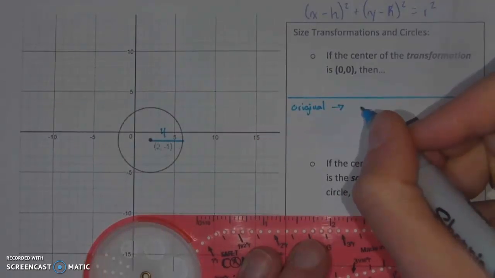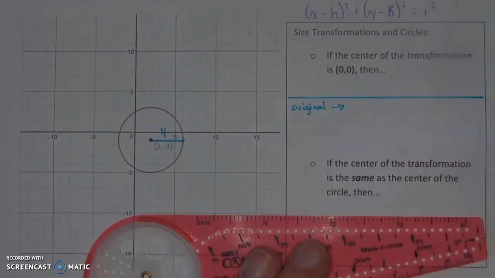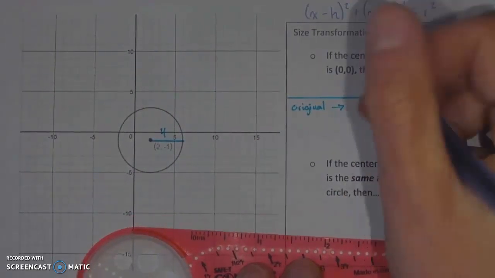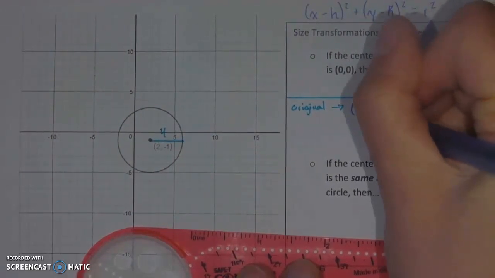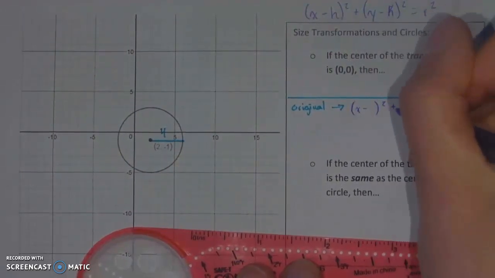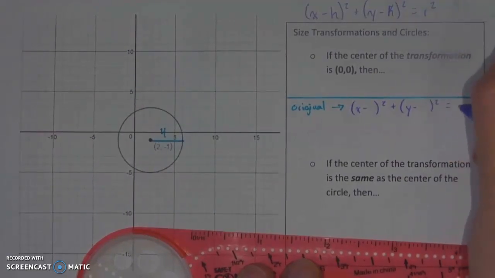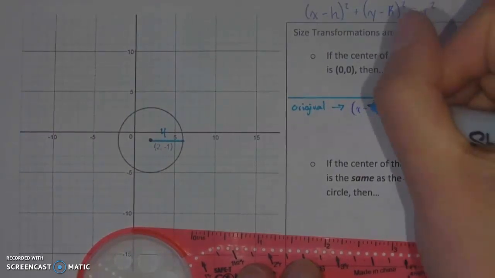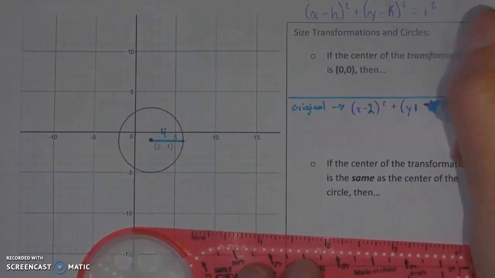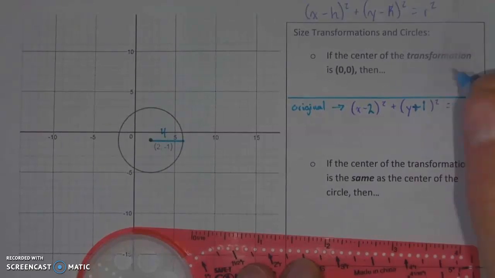So here my original formula was (x minus the center of the circle) squared plus (y minus the center of the circle) squared is equal to r squared. So we ended up with (x minus 2) squared plus (y plus 1) squared, that negative, remember, changes to a positive, and our radius is 4.